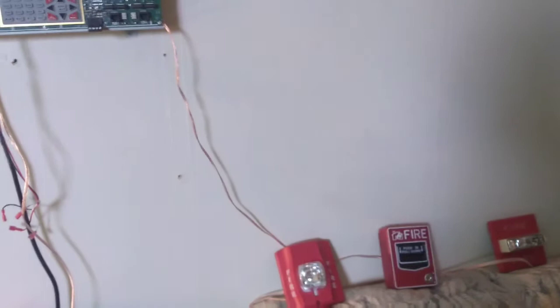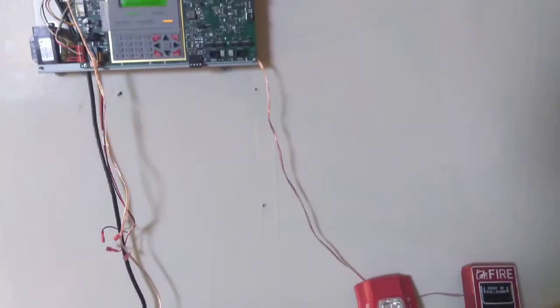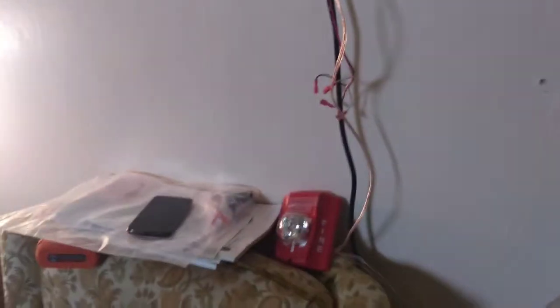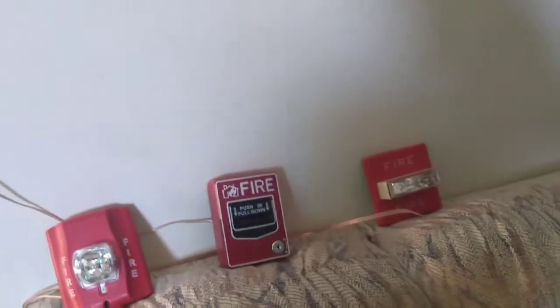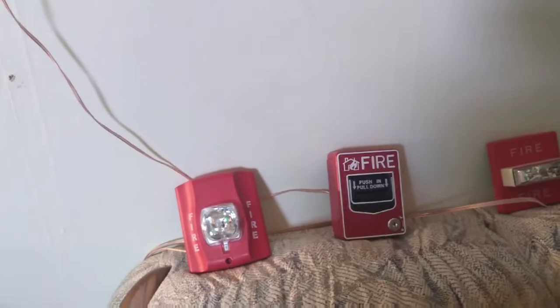And like I said, do not pull fire alarms. If you do, you would get fined. Do not tamper with any of the fire alarm equipment in public, because the buildings would have cameras and stuff like that.